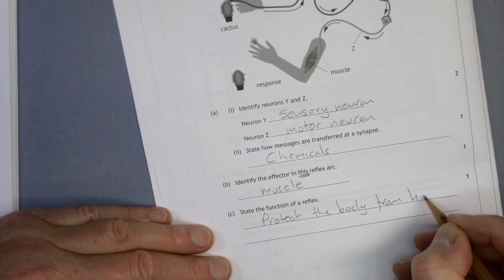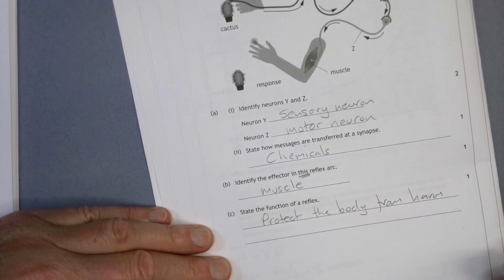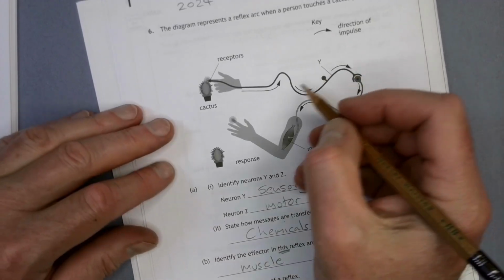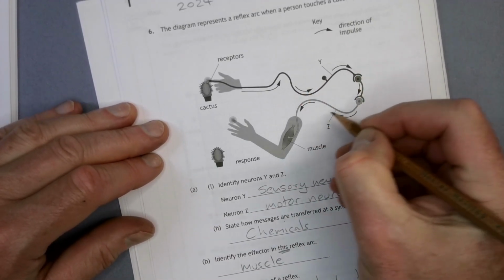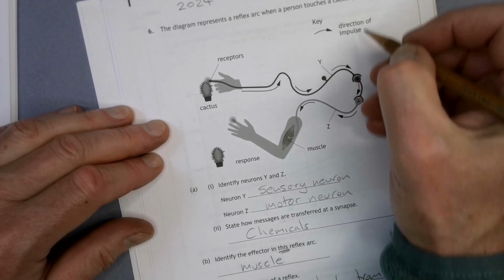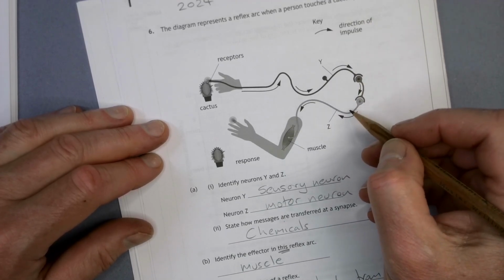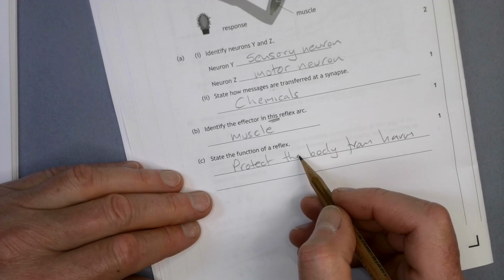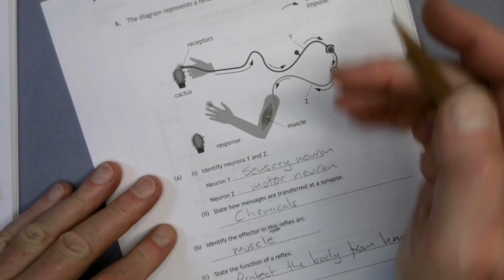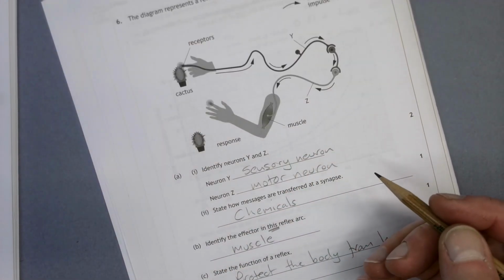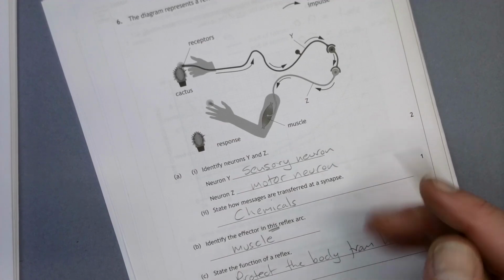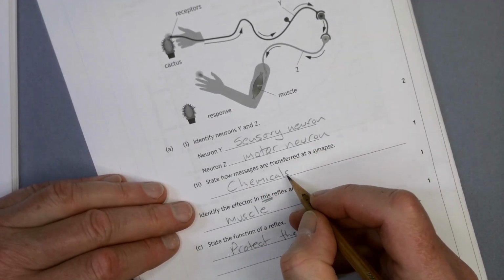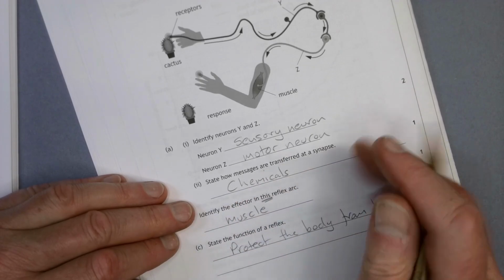from harm, okay? You could say quickly protect the body from harm, and it is quick because these circuits act without sending any signals to the brain, and so they're very fast. But you don't need to say that to get the mark in this particular case. Okay, there's just one potential trap in this question, and we just need to have a quick look at it to make sure that you don't fall foul of this particular problem in your exam.